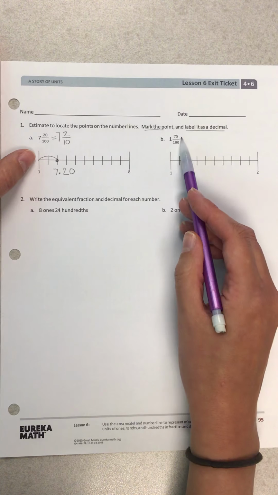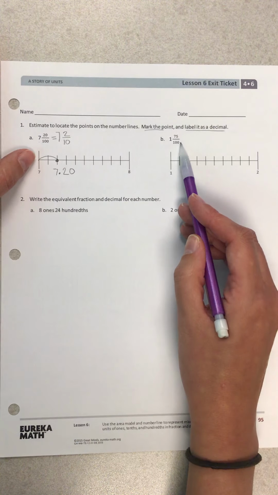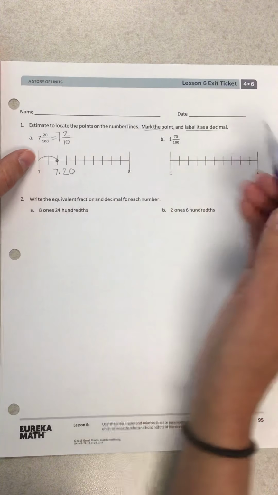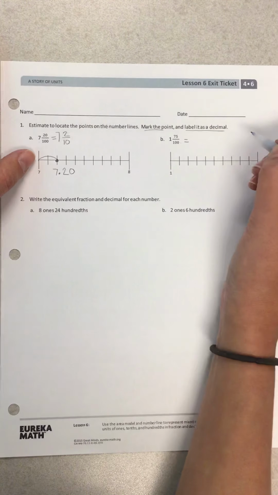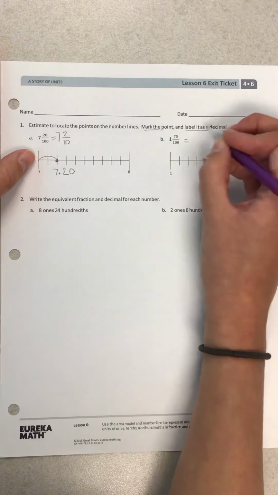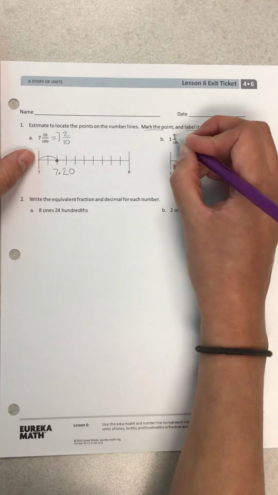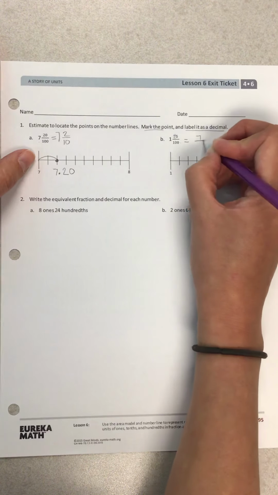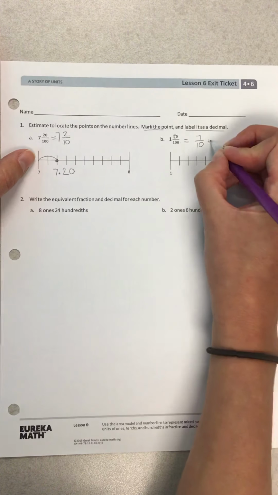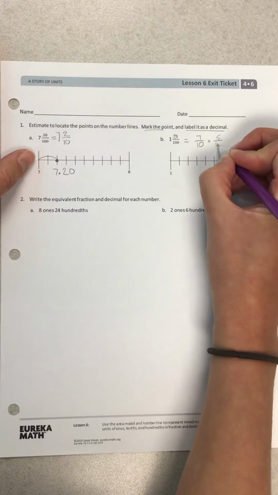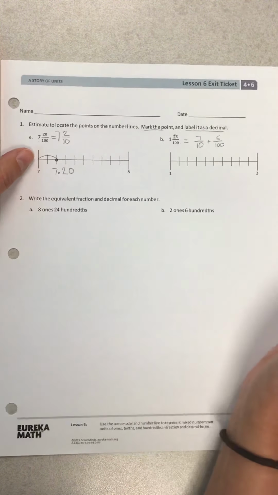1 and 75 hundredths. Well, I can't just turn it into only tenths, but I can decompose it into tenths and hundredths. And so when I have tenths, I know that that would be 7 tenths, that's in that place value, and 5 hundredths, because that's what's in that place value.